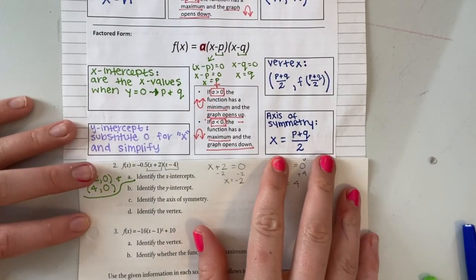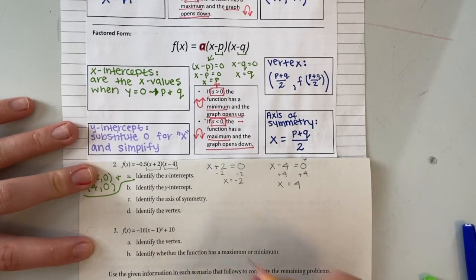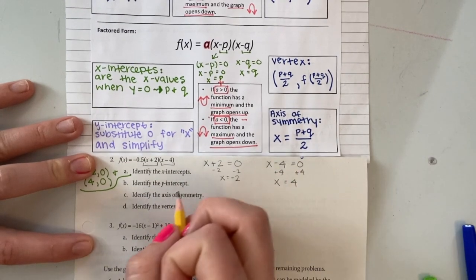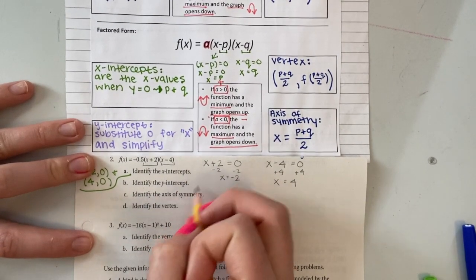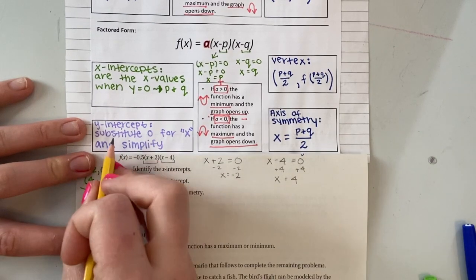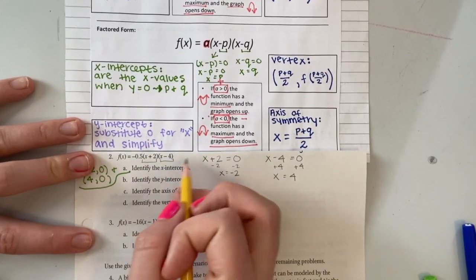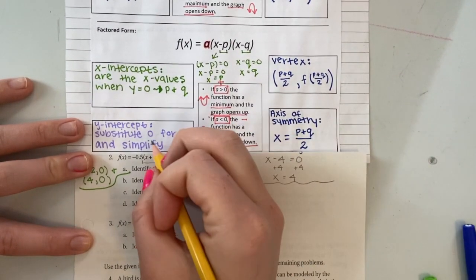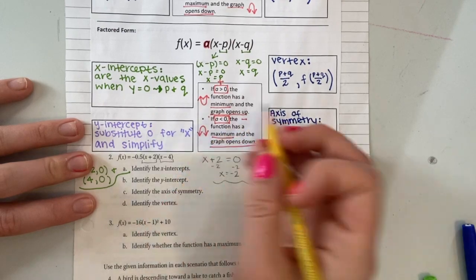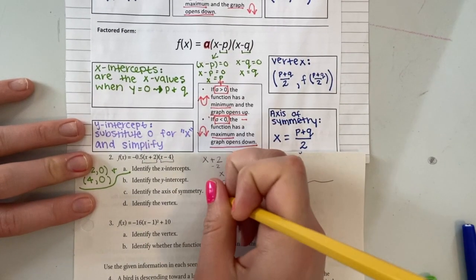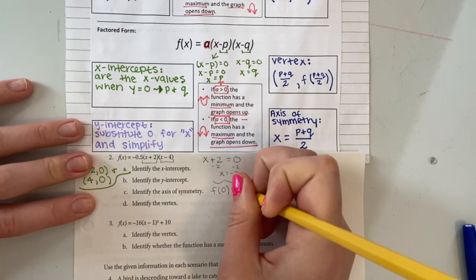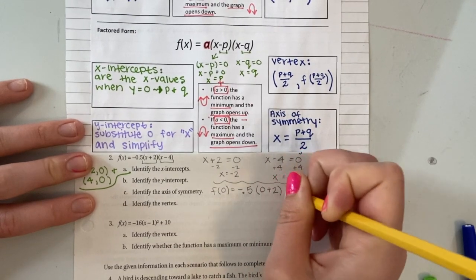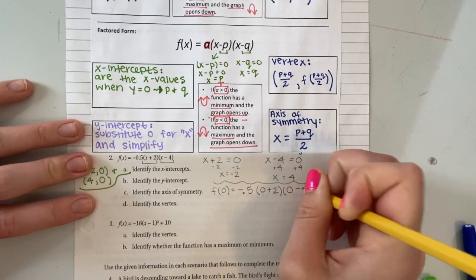My y-intercept is a little trickier to find because I'm actually going to have to rearrange this format to be in standard form to find my y-intercept. So I can do that, or I can just substitute in 0 for x and simplify. So that's actually what I'm going to do. So if I have my factored form, I know I'm just finding f of 0, which means I've got negative 0.5, 0 plus 2, and then 0 minus 4.